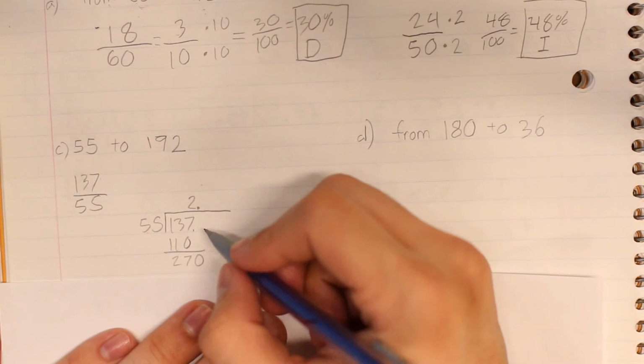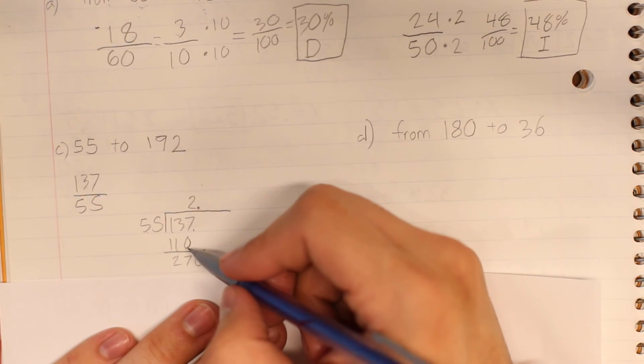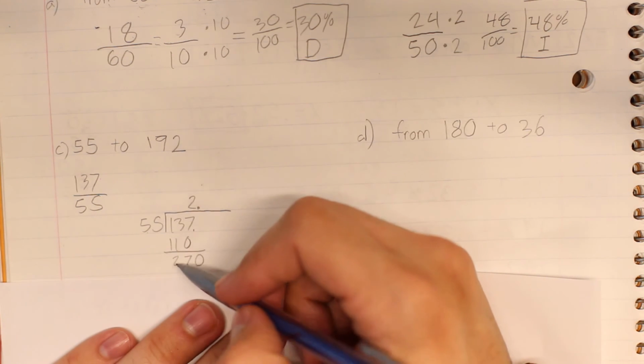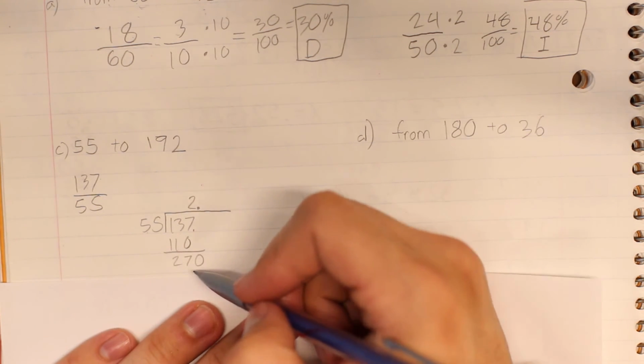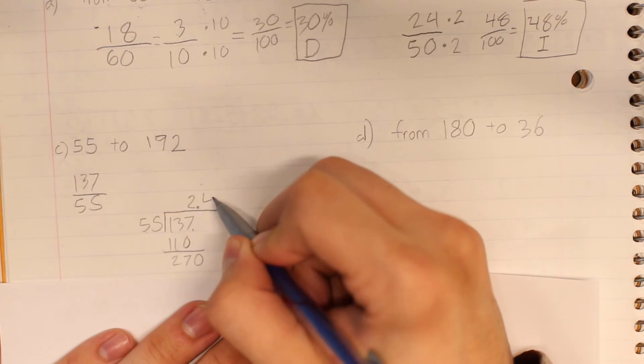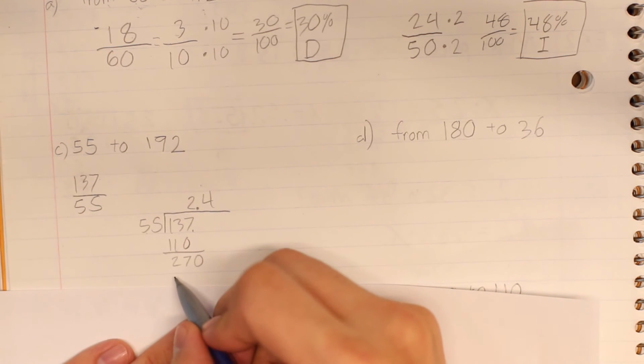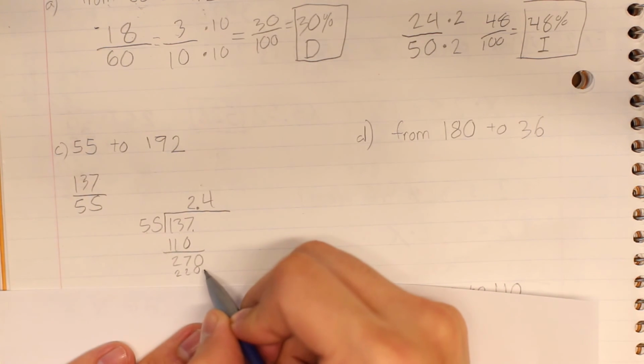So multiply back, and let's see, what would that be? Definitely at least 4 times. Let's find out. 4 times that would be 220. Yes.